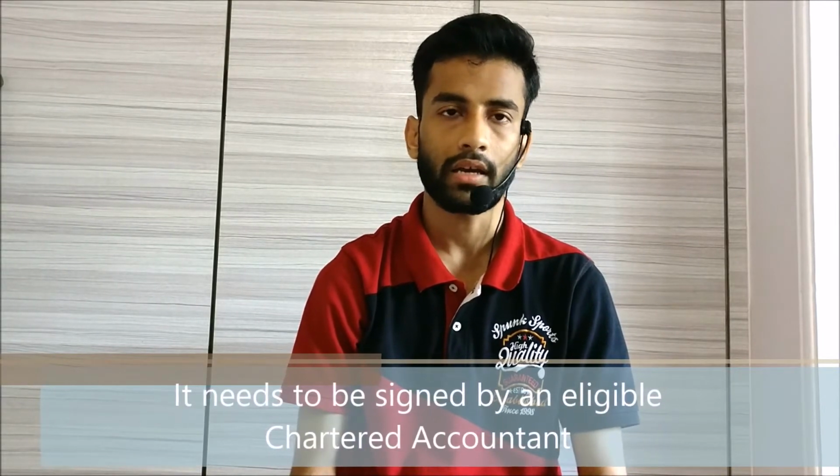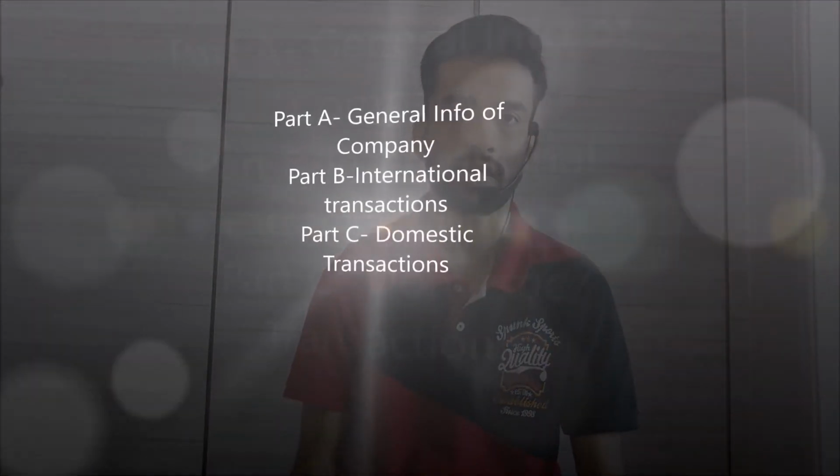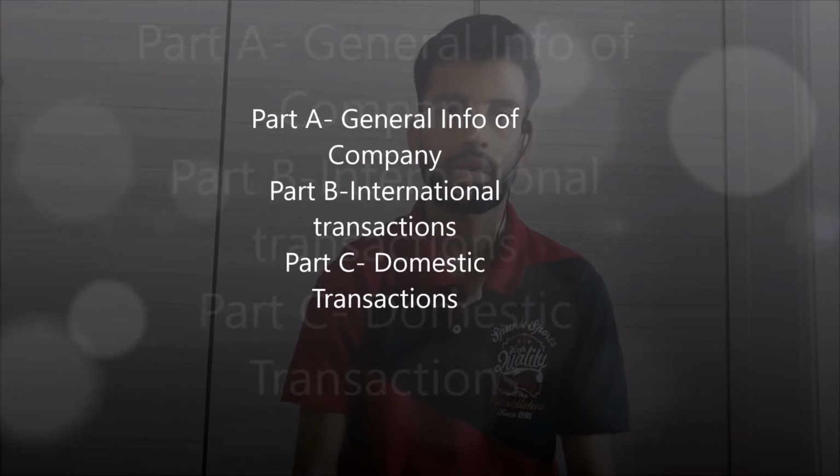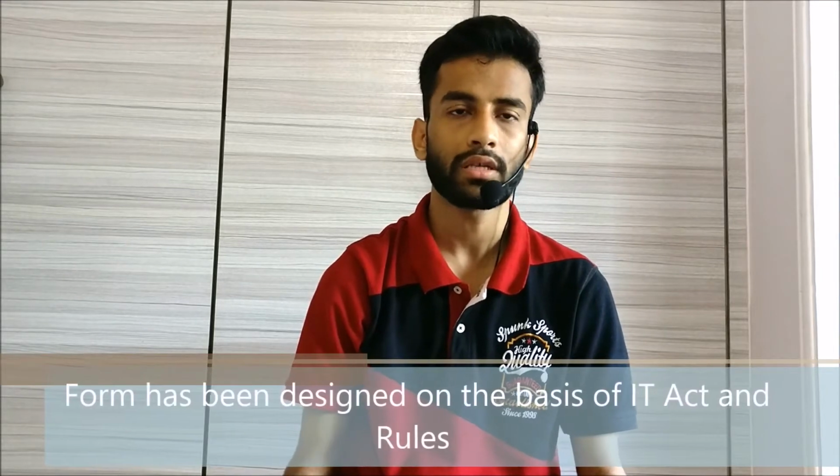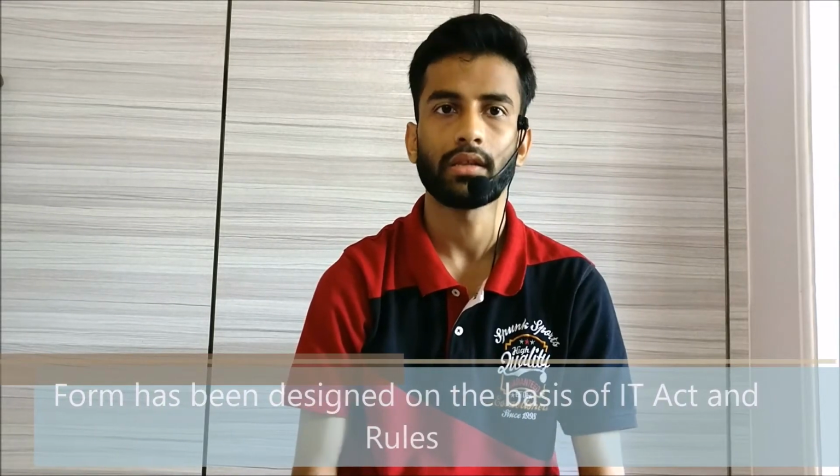Form 3CEB consists of three parts. Part A is about general information. Part B is international transactions and Part C is domestic transactions which are specified under the Act. Form 3CEB is prepared in compliance with the rules and procedures which are specified in the Income Tax Act.